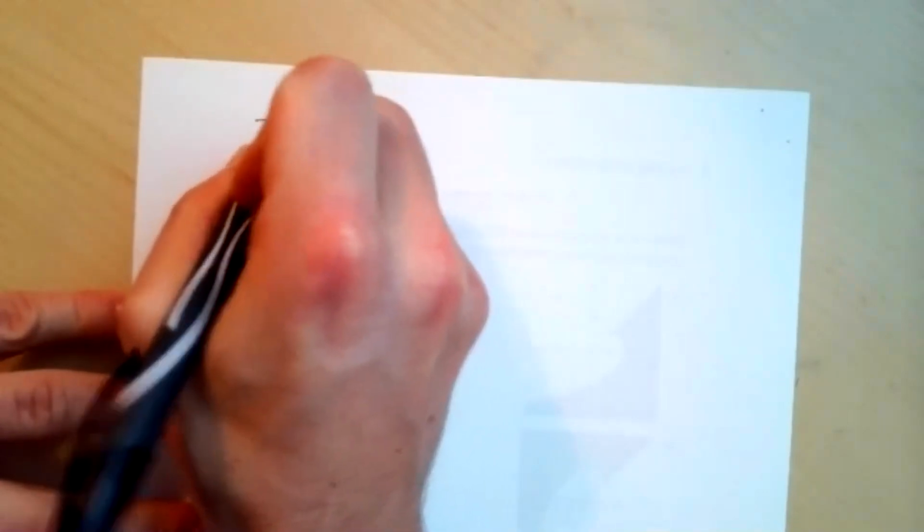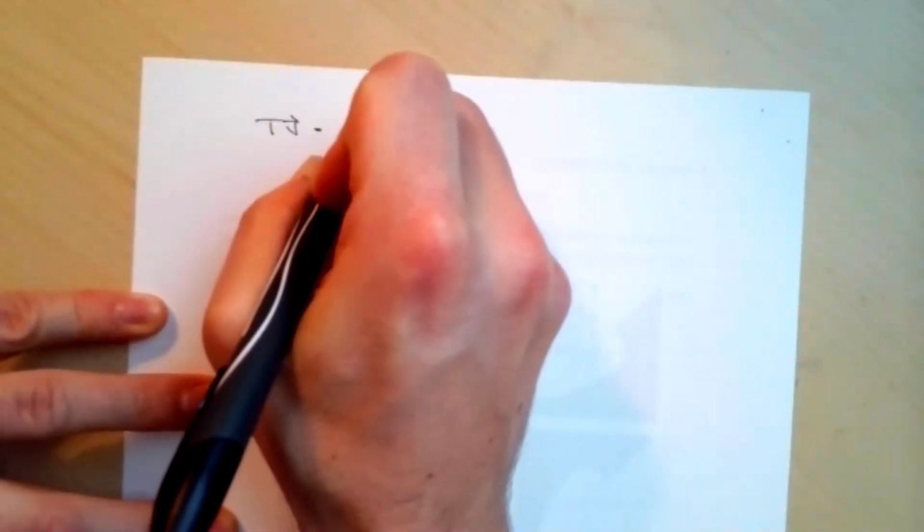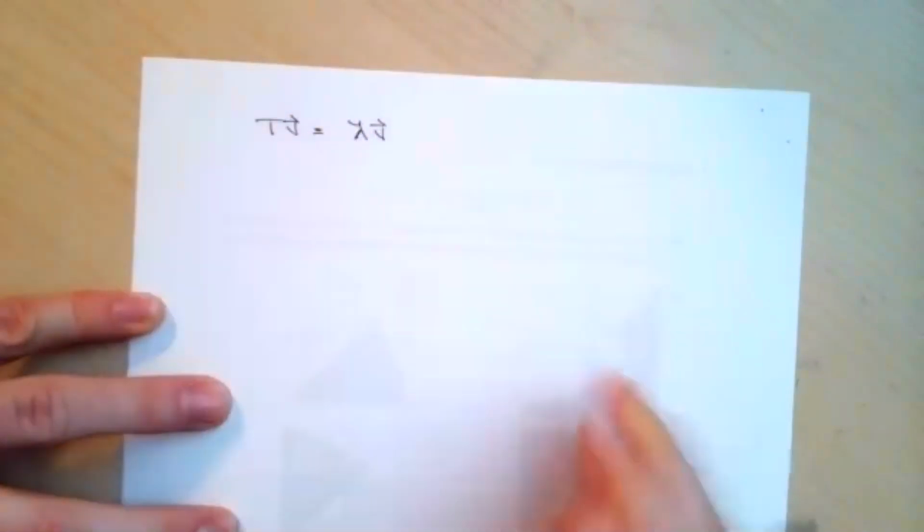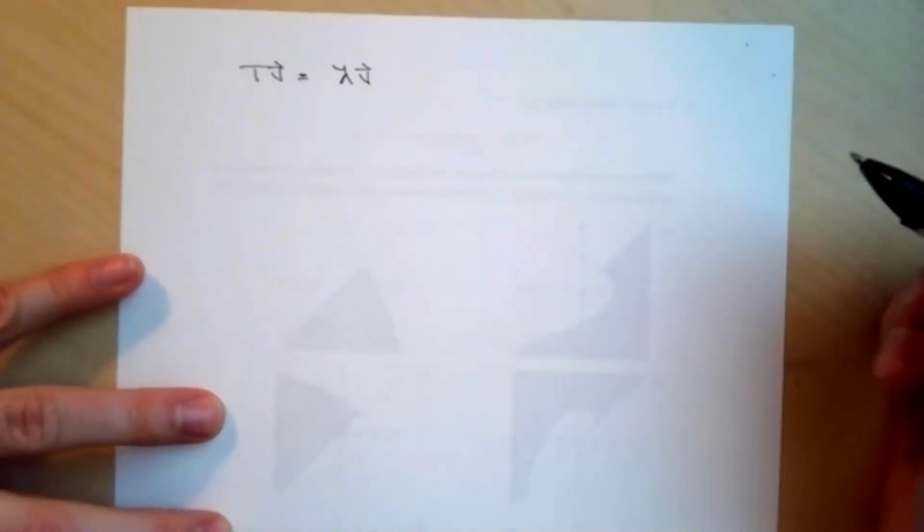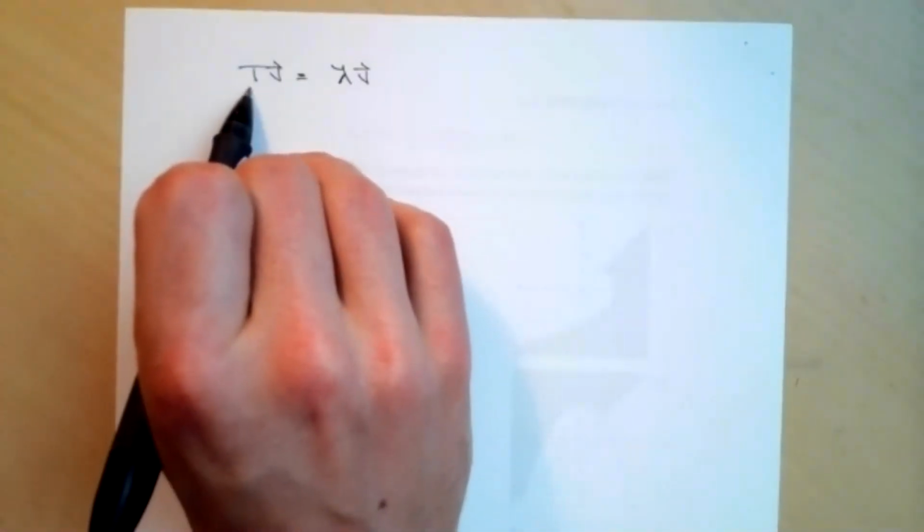So if we have T of V equals lambda V, we're looking to solve a system of equations like this, right? We like to represent our linear transformations as matrices. So maybe through the matrix representation, we can work with this defining equation a little bit. So let's start with this, and then we'll throw in the matrix. What we're going to do is, this is just saying that T acting on V minus lambda acting on V is equal to 0.